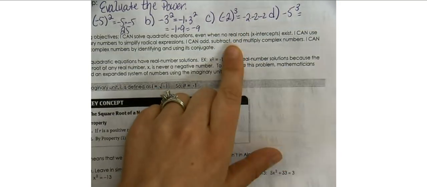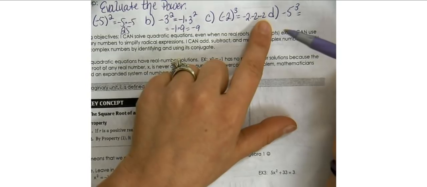Next, we have -2 to the third power, which, notice that the 3 is on the outside of the parentheses, which means that we're going to be multiplying -2 times itself 3 times. -2 times -2 is +2. I'm sorry, +4. And +4 times -2 is -8. So our answer ended up being negative.